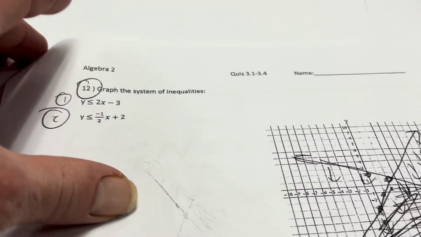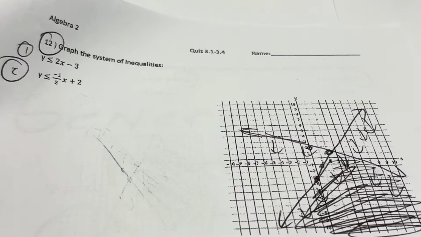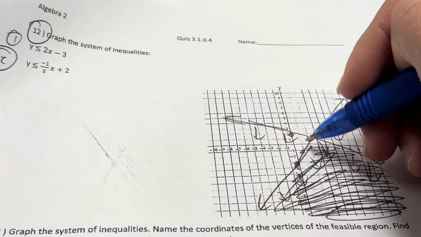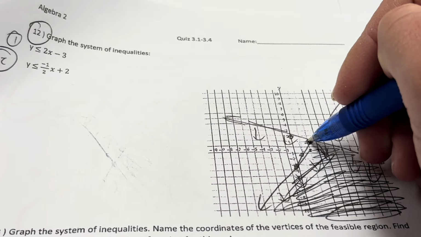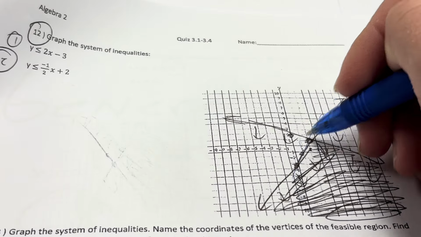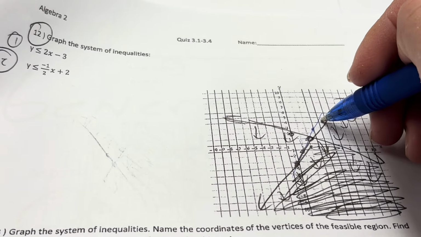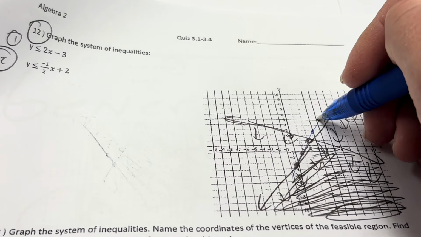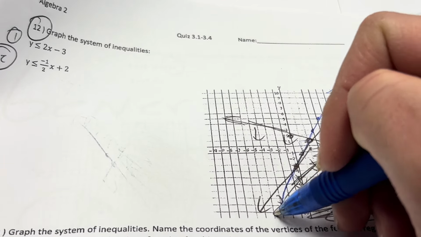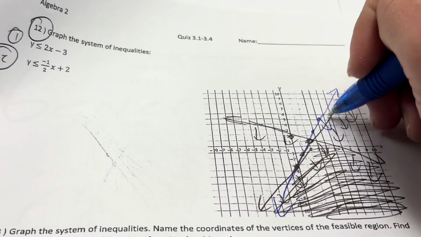Number 12 here is a little bit easier. You have slope-intercept form right away. So this is negative 3, up 2 over 1, up 2 over 1. It should be more like that. A solid line. You're going to shade below.